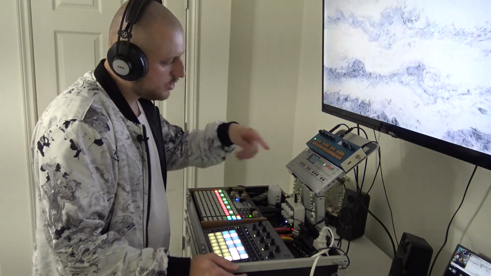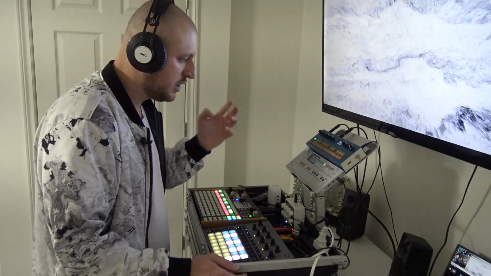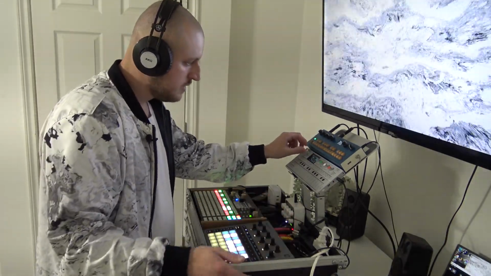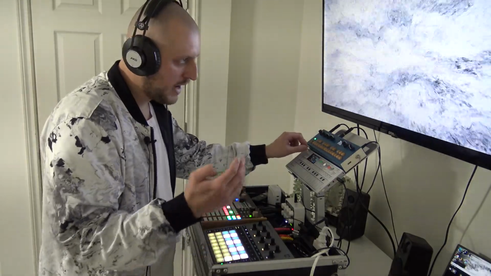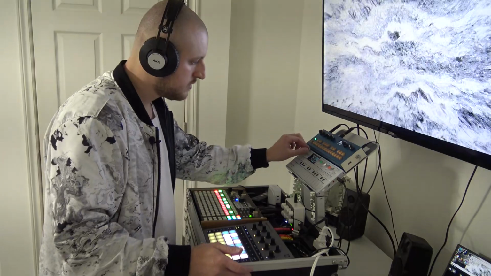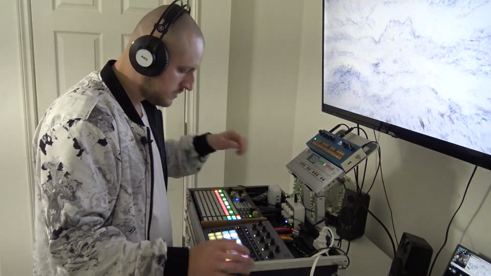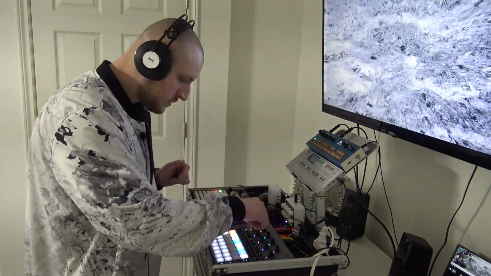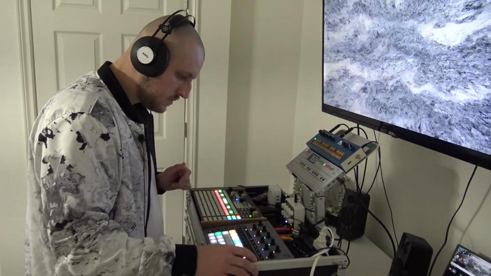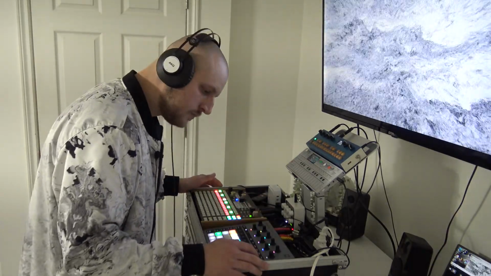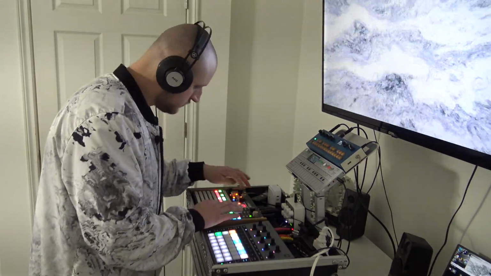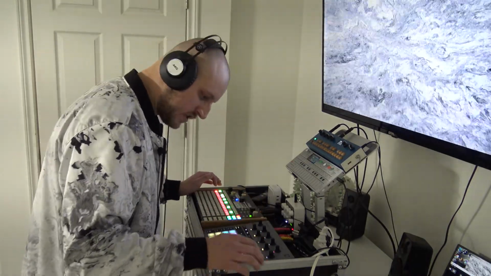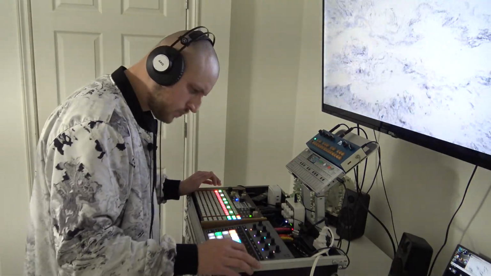So the new tape loop that I made is actually a lot louder, which is fine, but I can always adjust the volume from here, from the OP1 itself, if things are too loud or too low in volume. Add some effects to this.